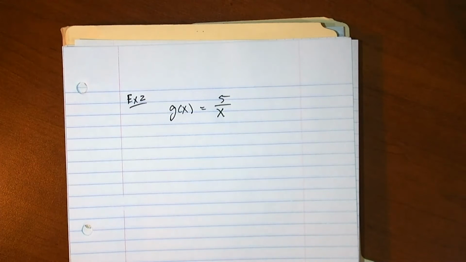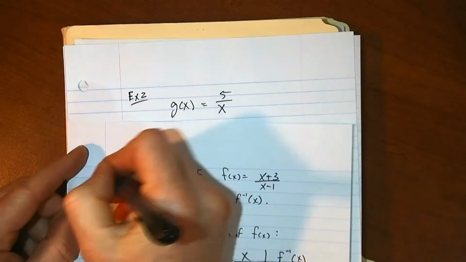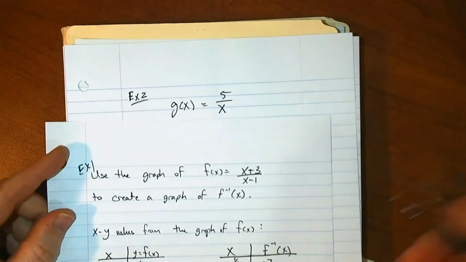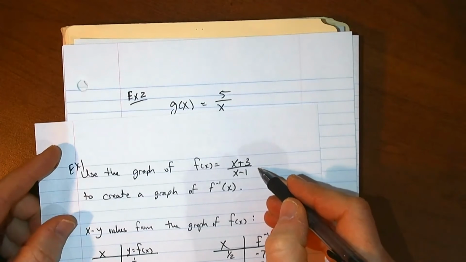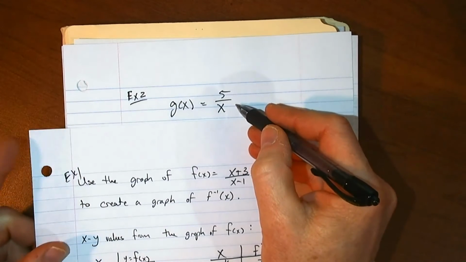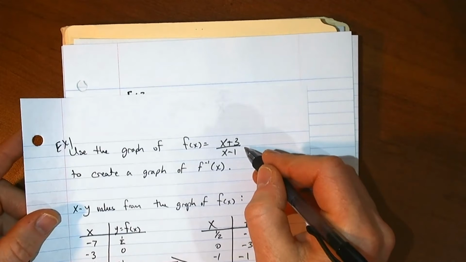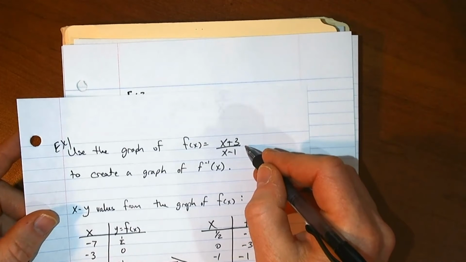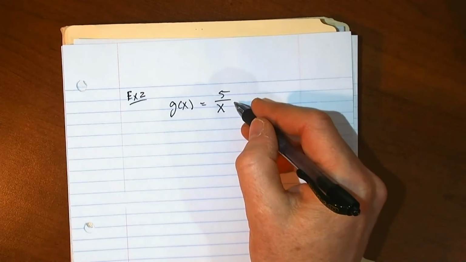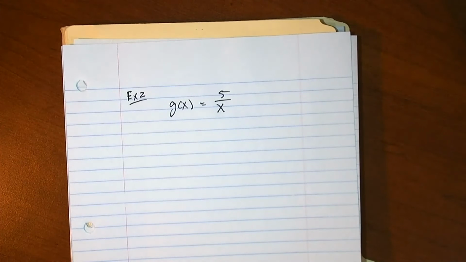Okay, so if you compare these two examples, example 1 and example 2, this equation is definitely more complicated than this one. Okay, and so in our class we probably won't do much with trying to get the equation of this inverse, but the equation of this inverse I think is pretty reasonable for us to do. So let's think about how does that work.